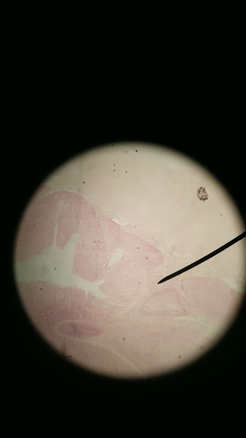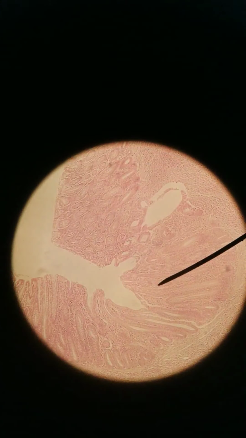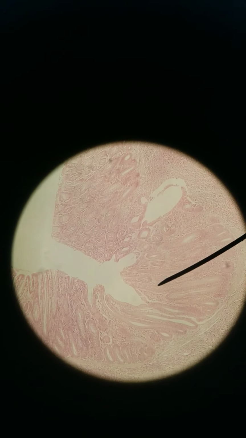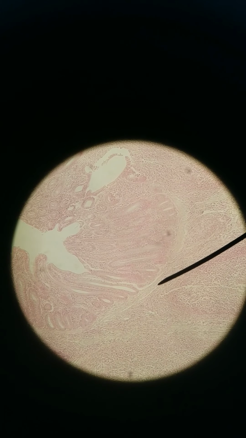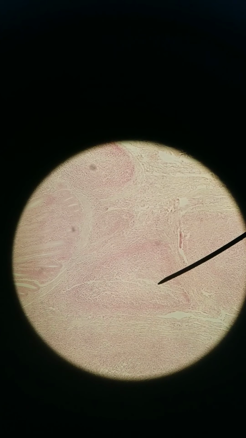deeper down. And the muscularis externa is out here. So let me go back to 100x and see the villi over here and the submucosa down here, and then the Peyer's. Here's an example of a Peyer's patch right here.